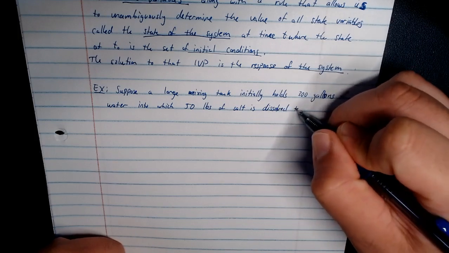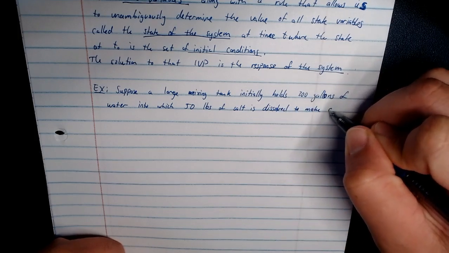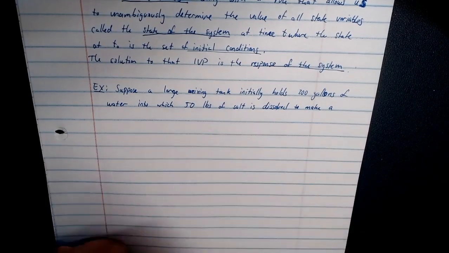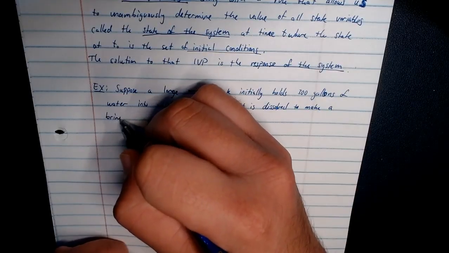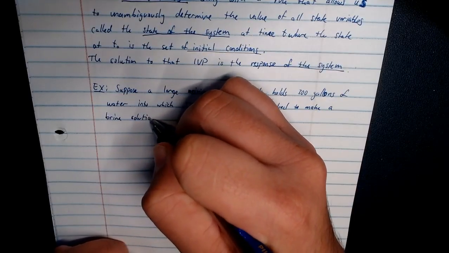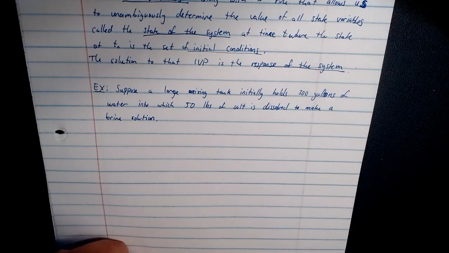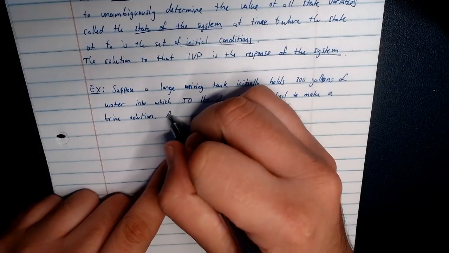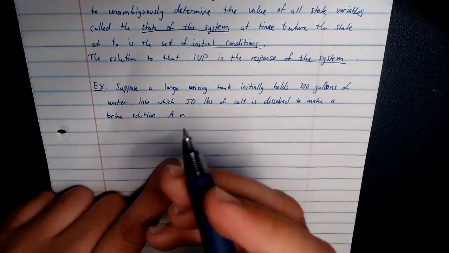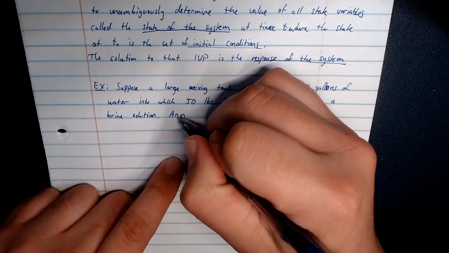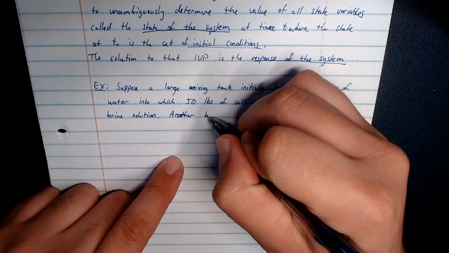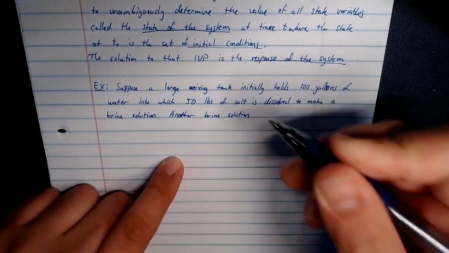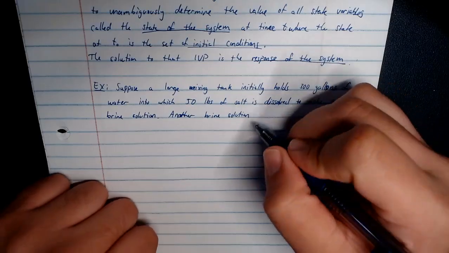Dissolved to make a brine solution. A brine solution is just the formal word for salt mixed in with water. Okay. Now, we're going to take another brine solution that is not the one that's in this tank. It's coming from some other place. Another brine solution is going to be pumped into this tank. It's going to come in and join this water.